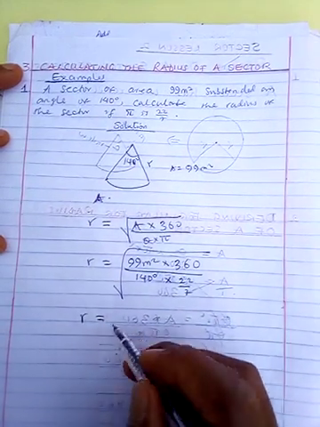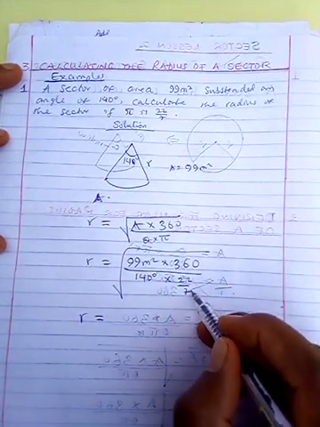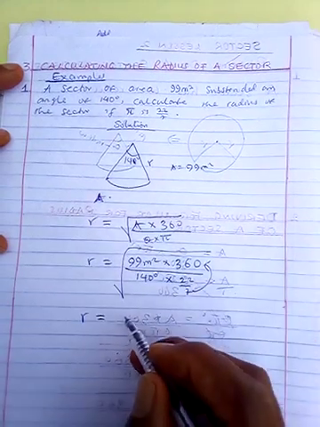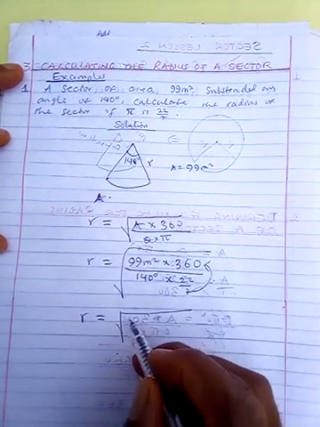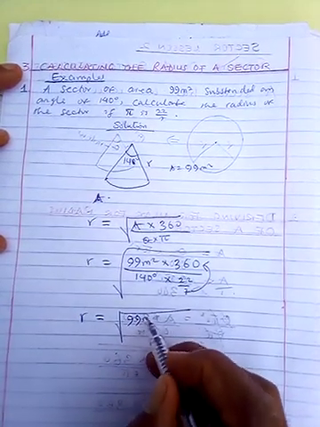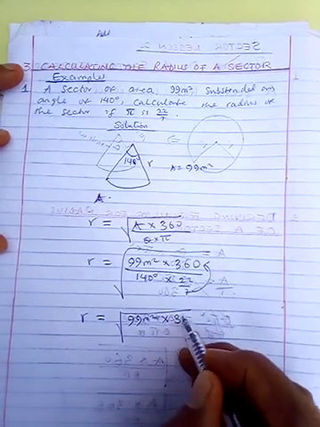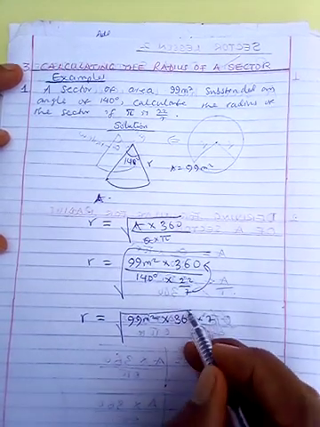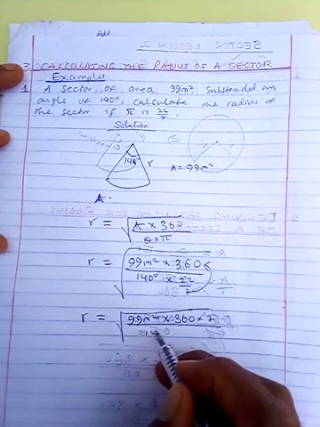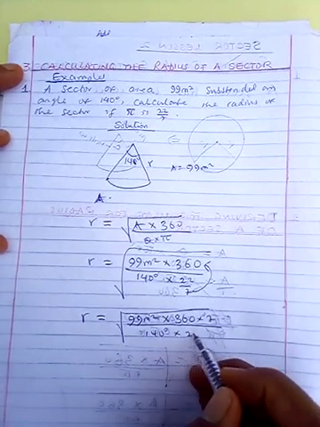So our radius is going to be what? First of all, this 7 has to multiply up here. We are going to have the square root of 99 meters squared times 360 times 7 all over 140 degrees times 22.